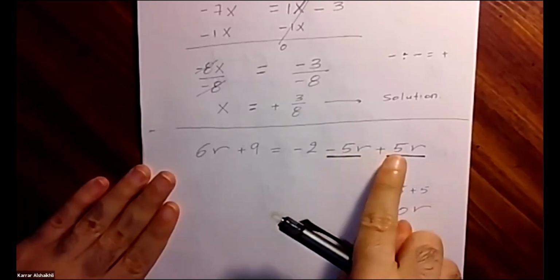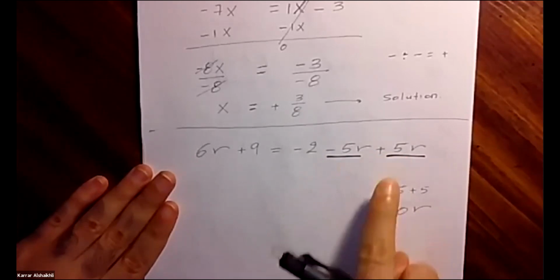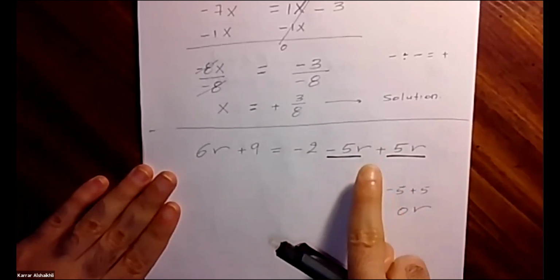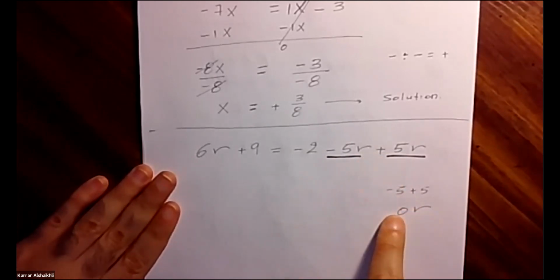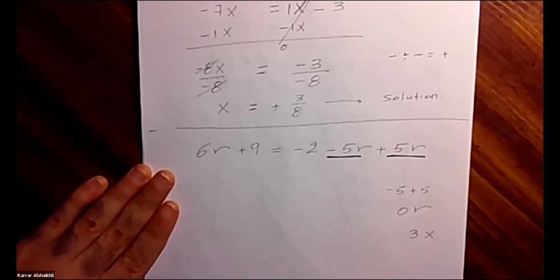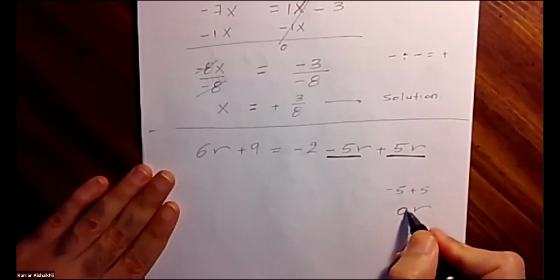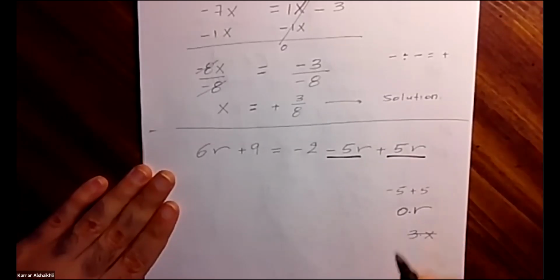Because when you add the coefficients, negative 5 and positive 5 is going to be 0, right? And here's the R. Now tell me, what's the operation between 0 and the R? It's the same thing. What's the operation between 3 and x? Multiplication. What's the operation between 0 and R? Multiplication, because it's a number and then the variable.